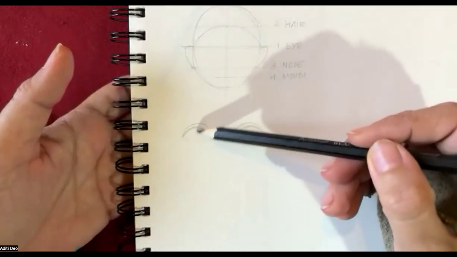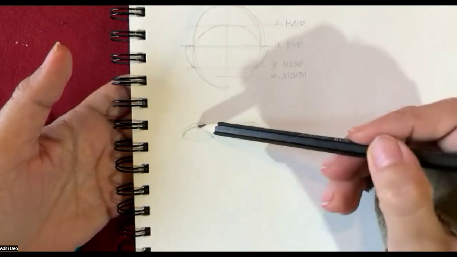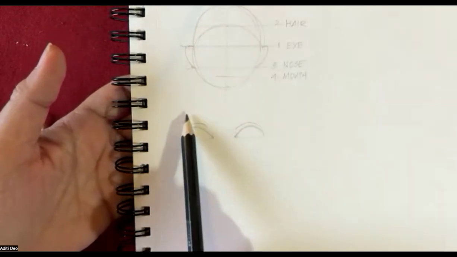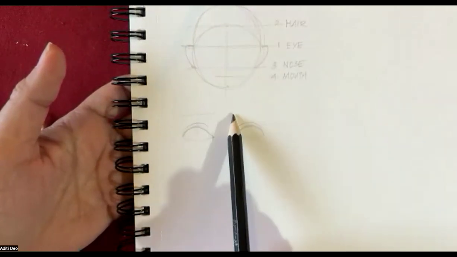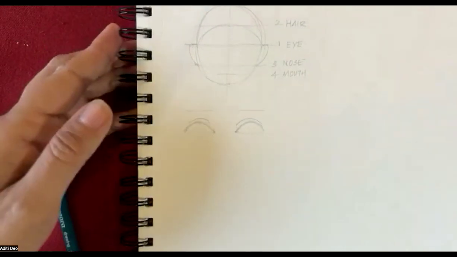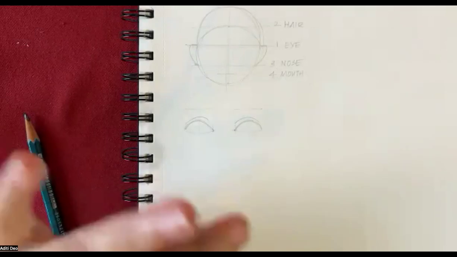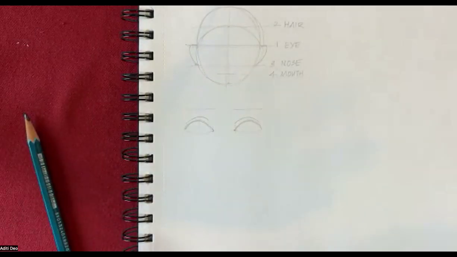About the same height as the eye itself, if you draw a line above the eye and draw a horizontal line, this gives you a guideline for where your eyebrow might come. This is just a guideline. We are not going to make straight eyebrows. Our faces will start looking like Dr. Spock otherwise.